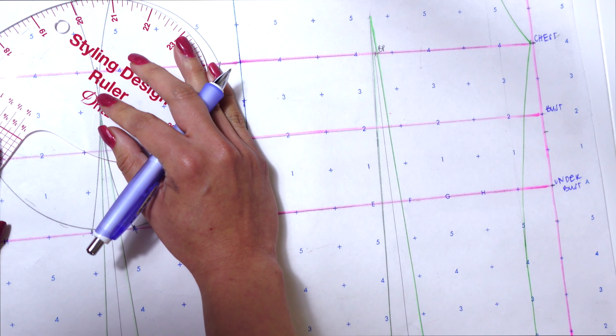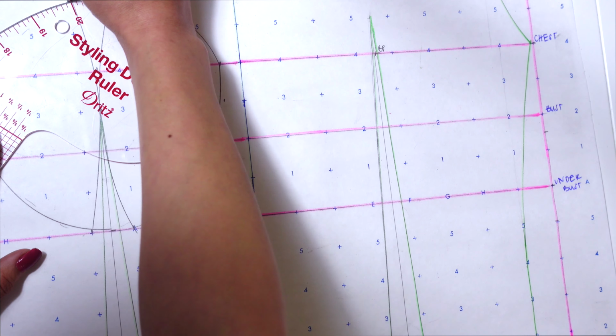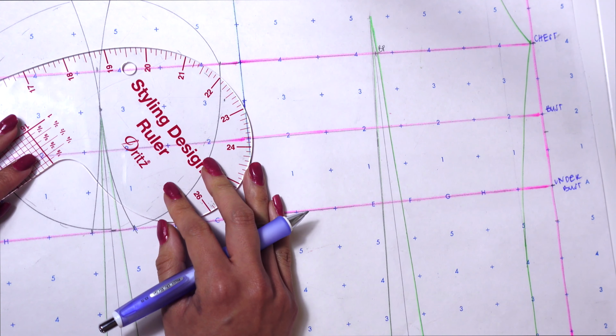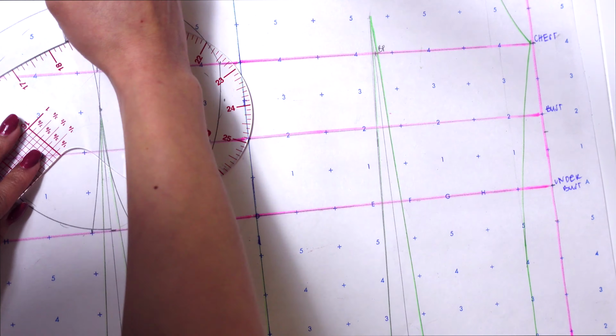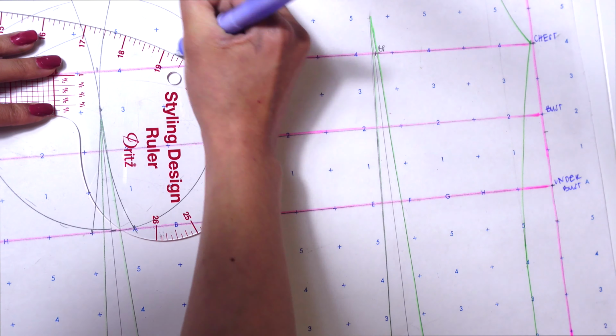You can stop here if you'd like a 2-piece cup pattern. If you'd like a 3-piece cup pattern, go down by 1 inch and draw a line parallel to the top of the cup. You could go down even further, but this is really all about your personal preference.